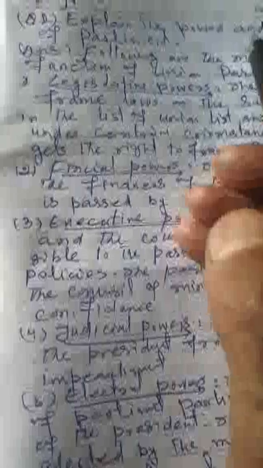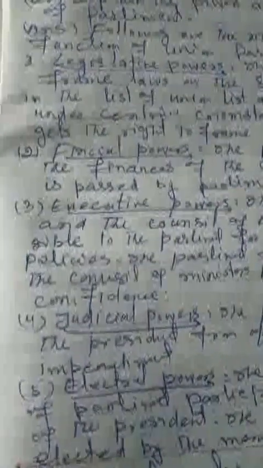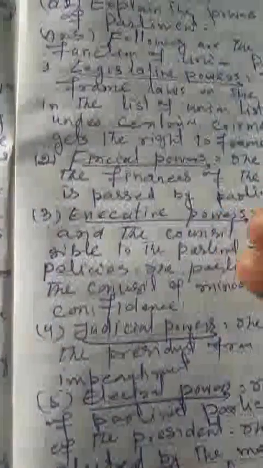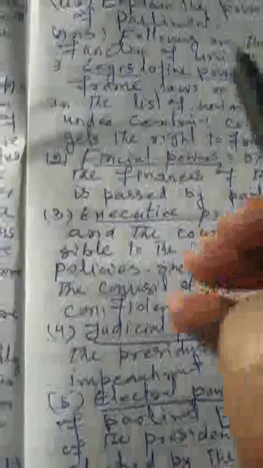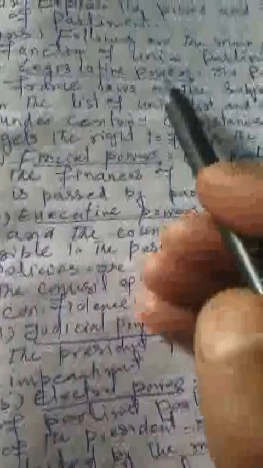Now, question number 2: Explain the powers and functions of Parliament. This is the second question, long answer type. Answer: Following are the main powers and functions of Union Parliament. Number 1, legislative powers.